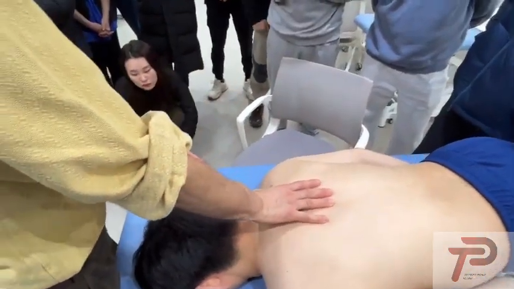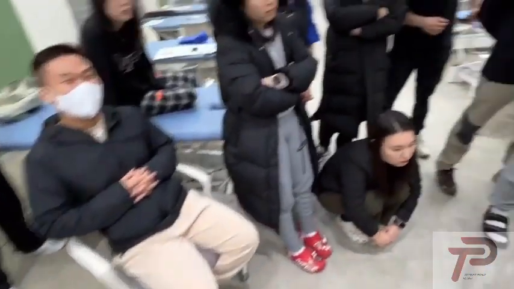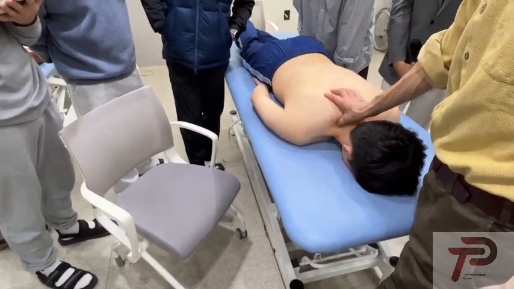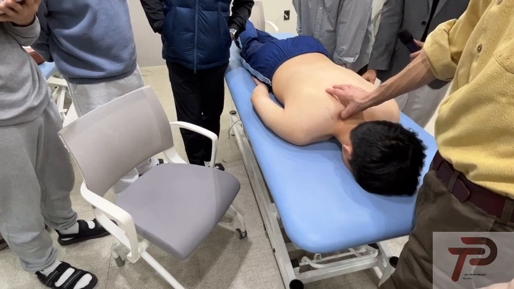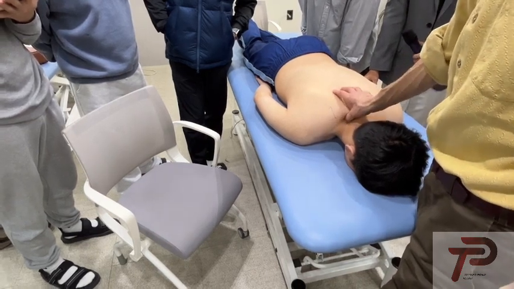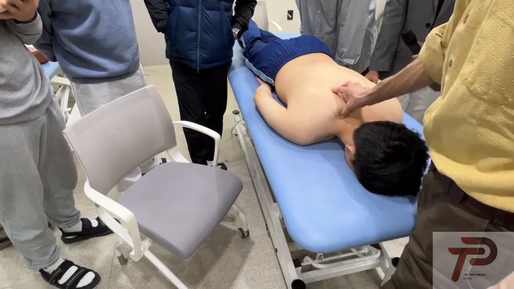And there are two accesses to this region. One is you go through the trapezius, you can feel the levator, and this is very comfortable to treat the muscle in this position.